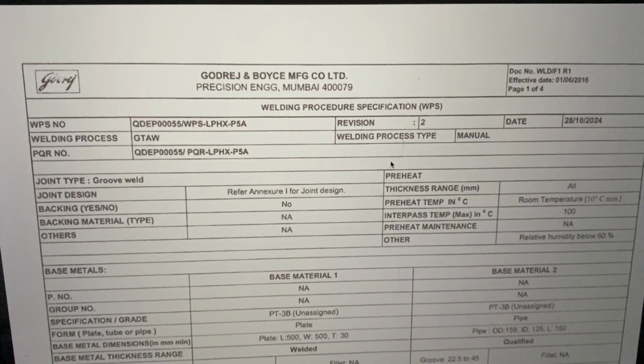But as you go further to maybe 50 millimeters or 75 millimeters, you will start seeing that the temperature comes to either a preheat temperature or to a room temperature.